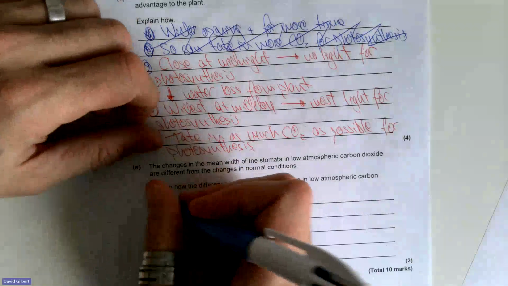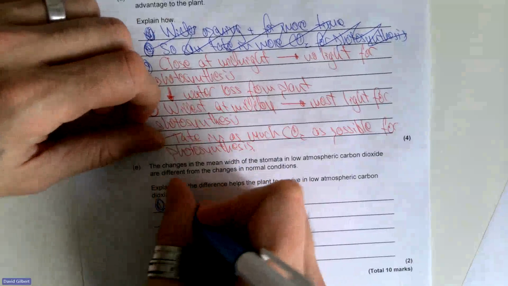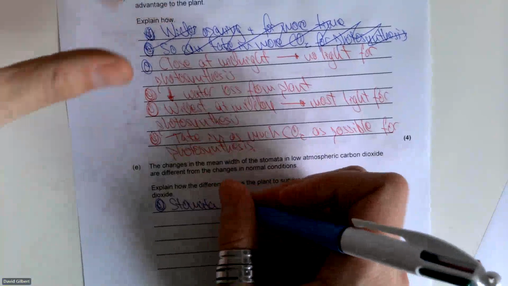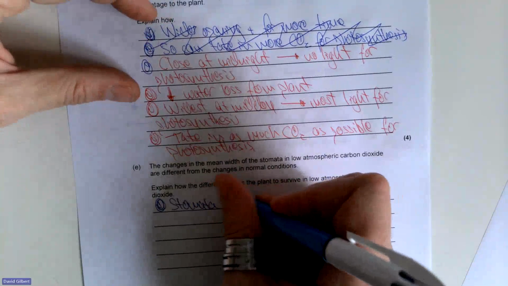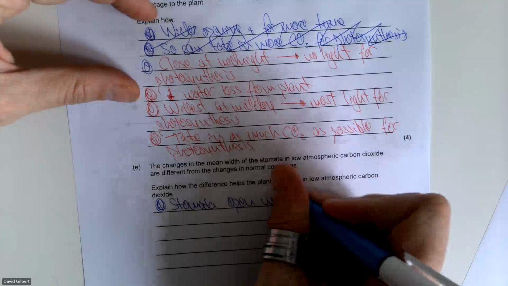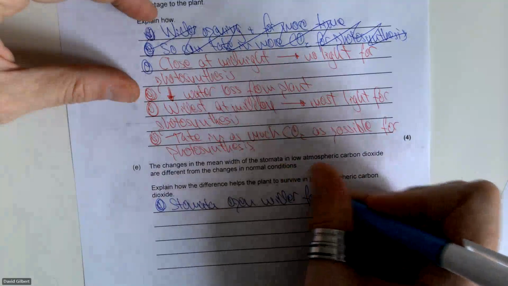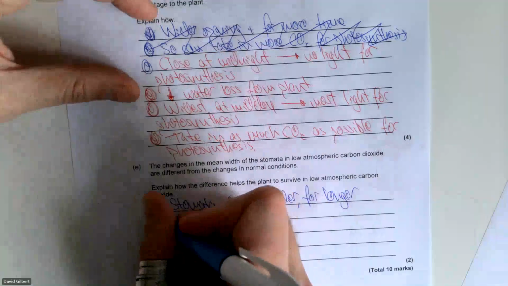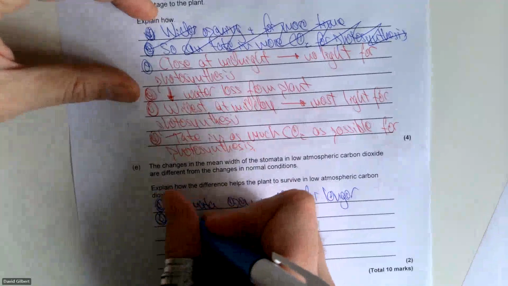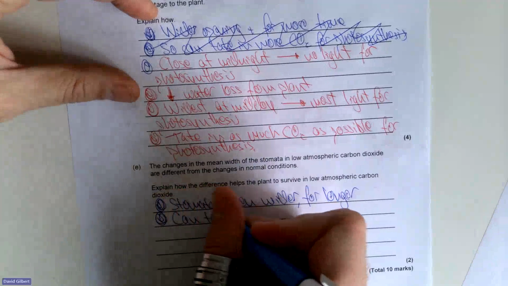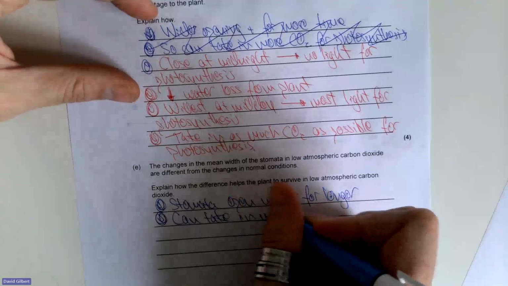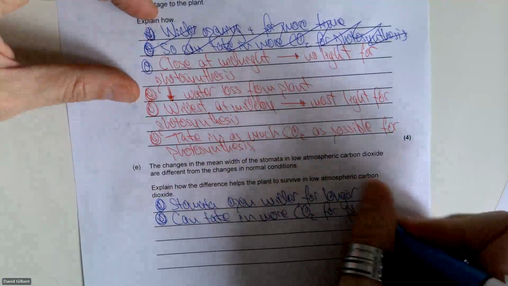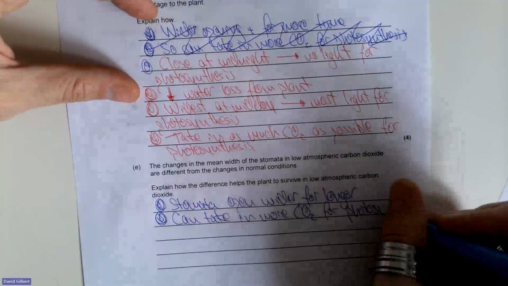If it's open wider for longer, it can take in more CO2 for photosynthesis.